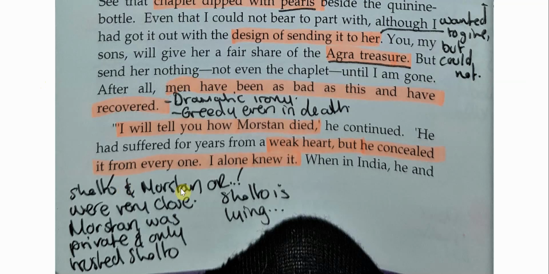Now this, again, for me doesn't necessarily ring of the truth. So the fact that Captain Morstan had suffered for years from a weak heart but concealed it from everyone except Sholto. It seems like quite a convenient secret for Major Sholto, for Captain Morstan to have a heart condition that he dies of in his house that nobody can verify apart from Major Sholto. I'm not sure in real life that would stand up in court. Which again may explain why Thaddeus Sholto is so worried about the police being involved.